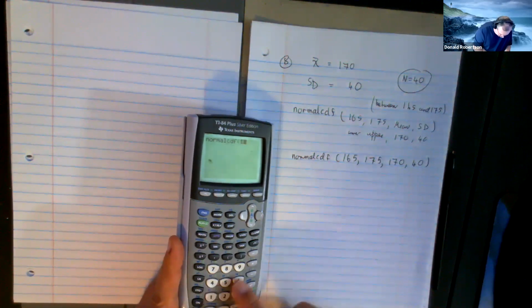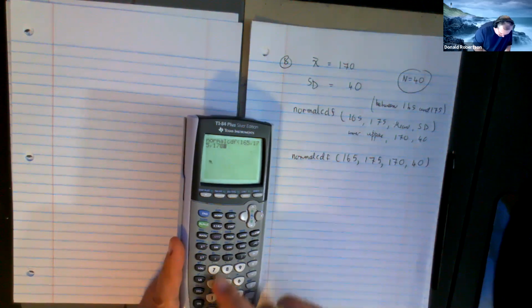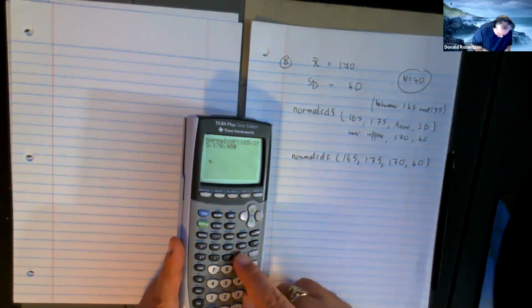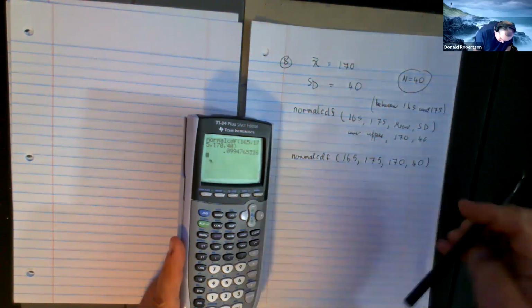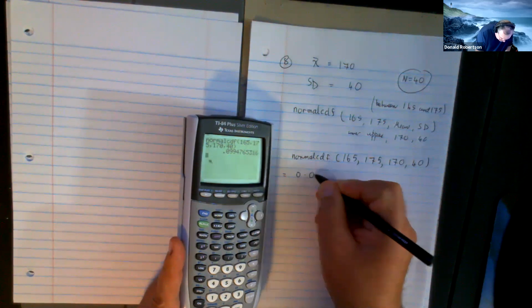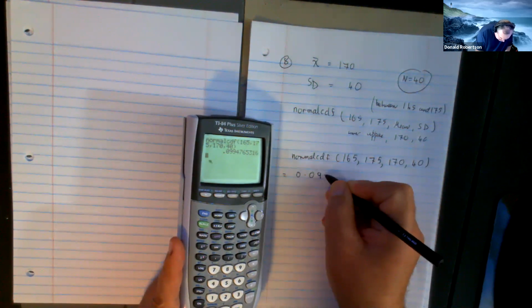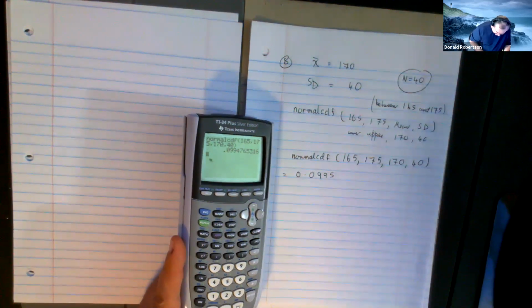Then you do the lower number, comma, the upper number, comma, the mean, comma, the standard deviation, and you close the brackets, and you press enter. And this is only the beginning. This is the first part, 0.0995, right? That's roughly rounded off.